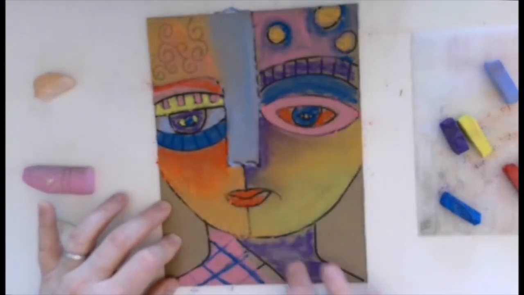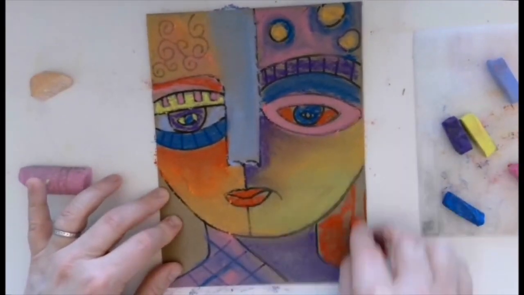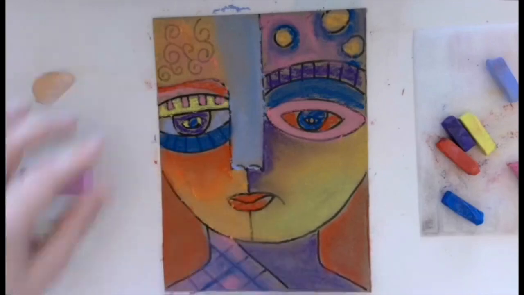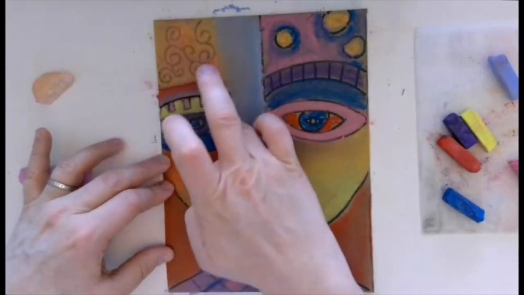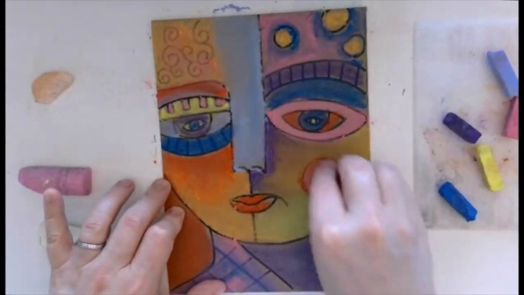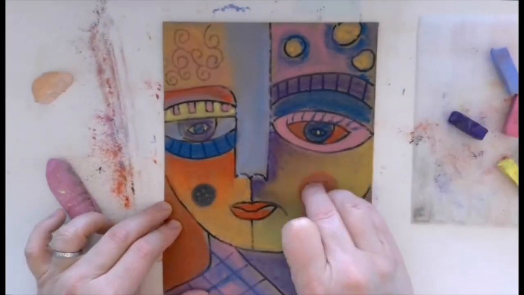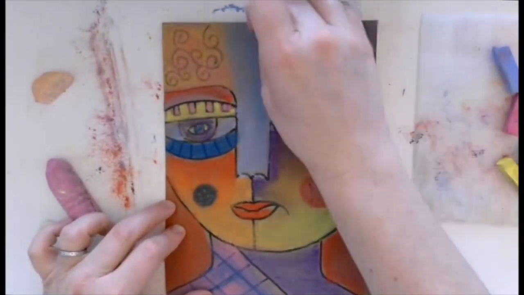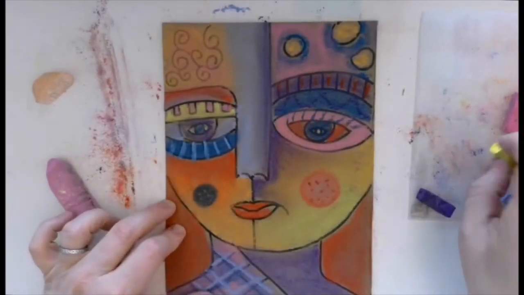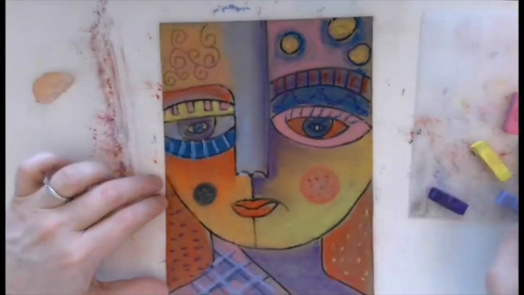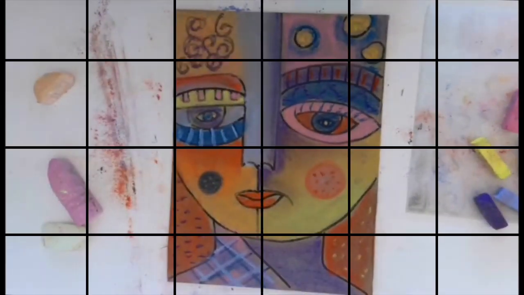I could leave the bright, bold colors or blend them together to make new colors. Overlapping, layering colors, even adding more patterns. It's about expressing myself. I hope you have lots of fun expressing yourself this week with a portrait.